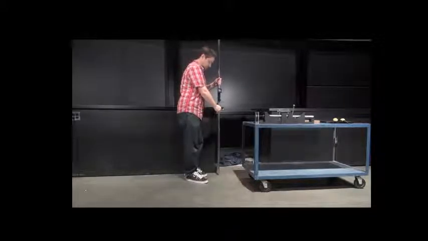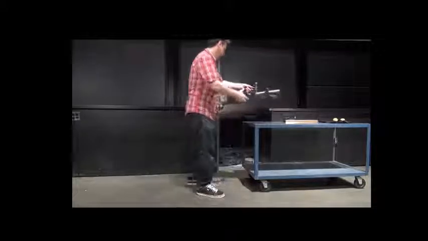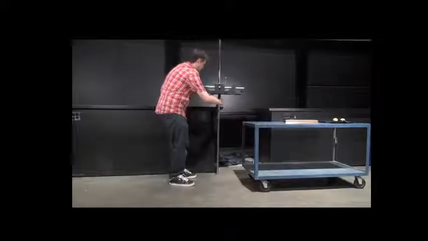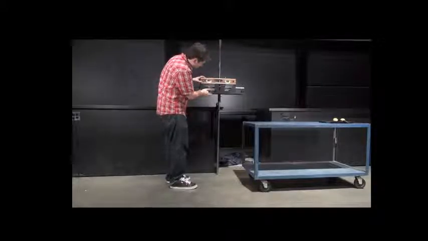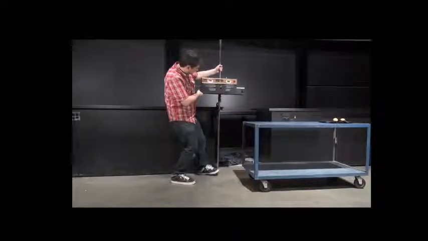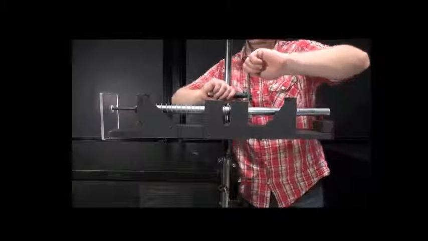This is just his mechanism he's setting up. So he's got this spring trigger mechanism that he can set up this way.